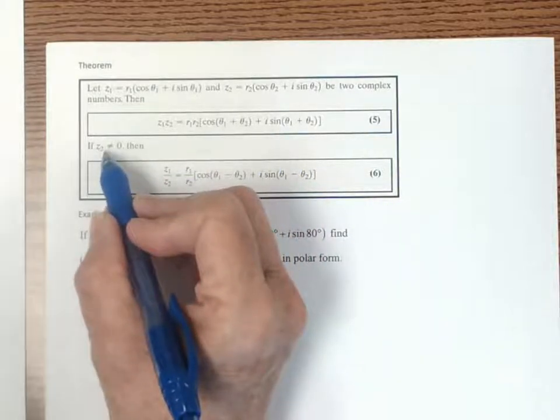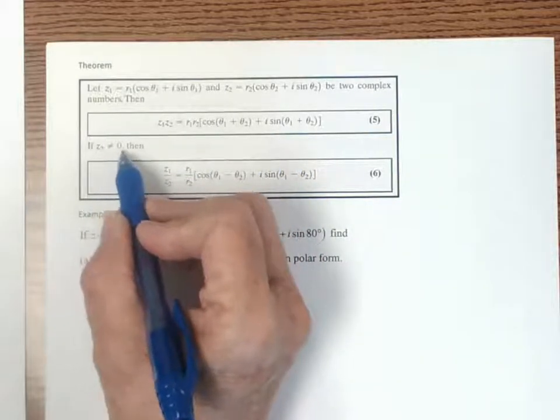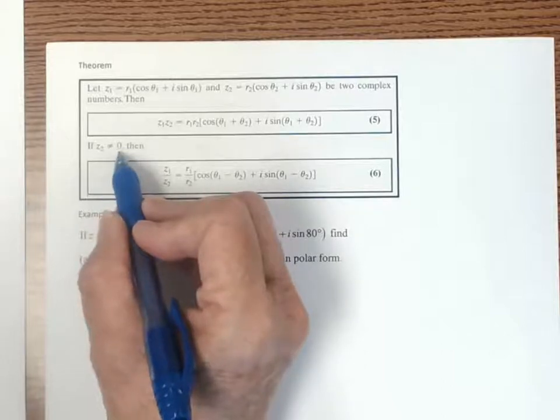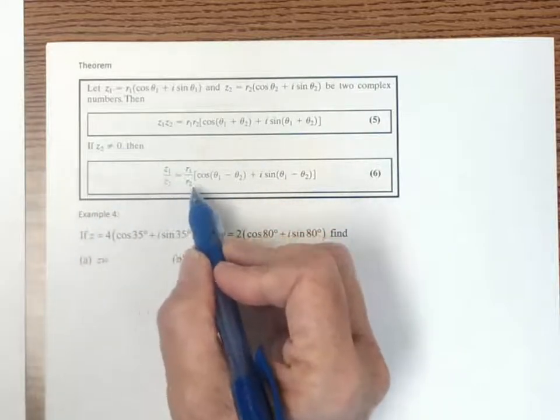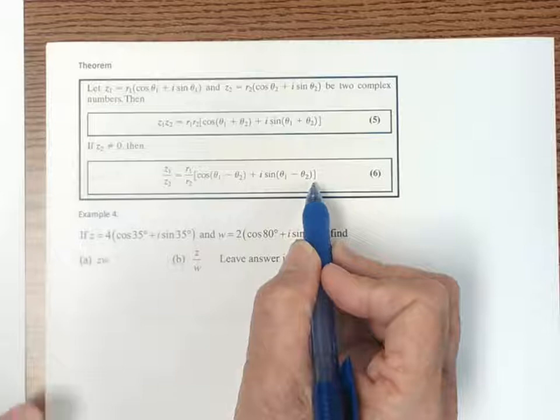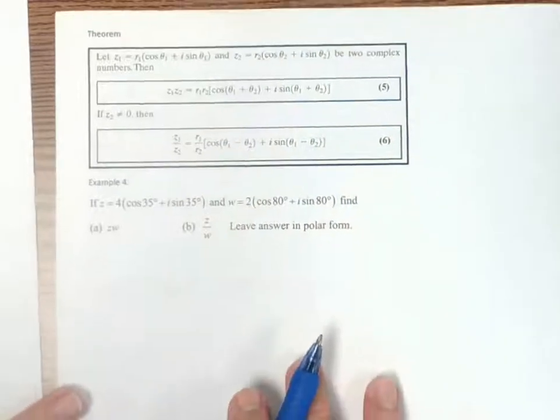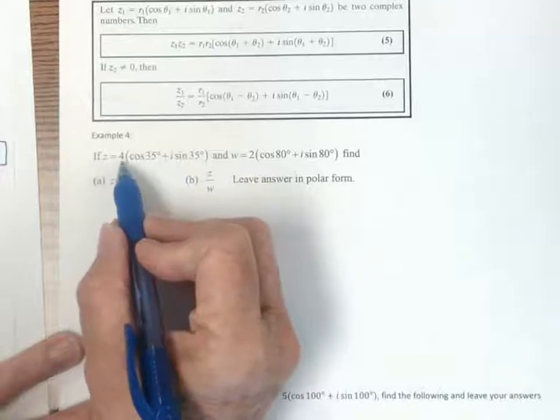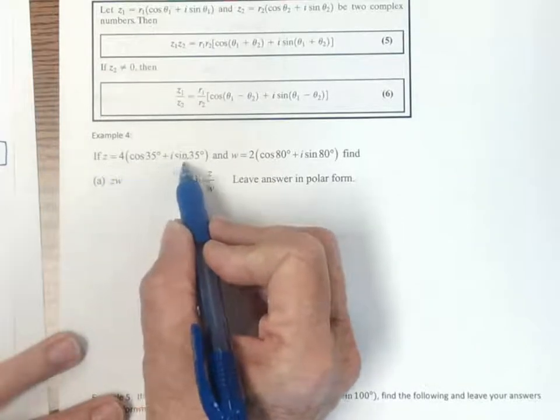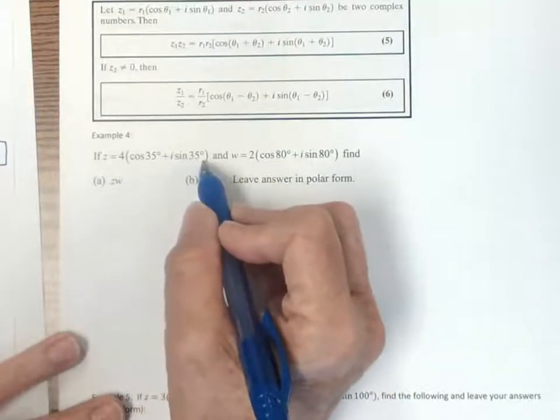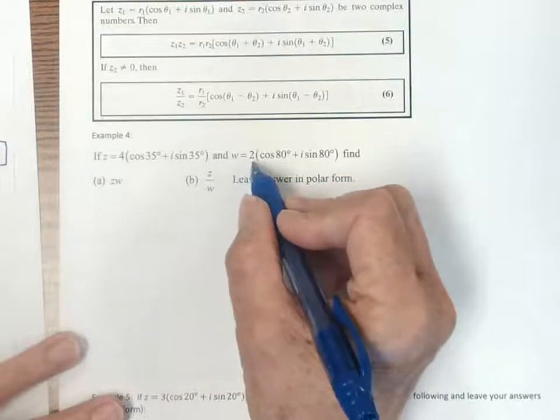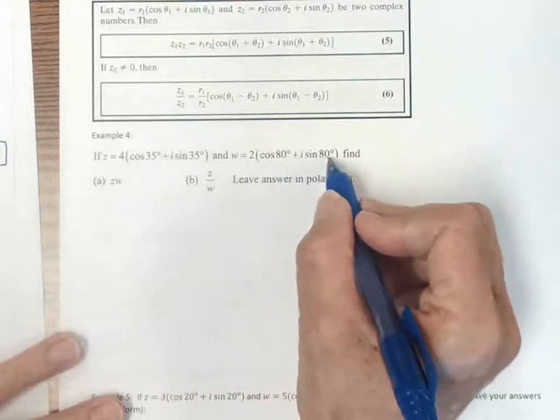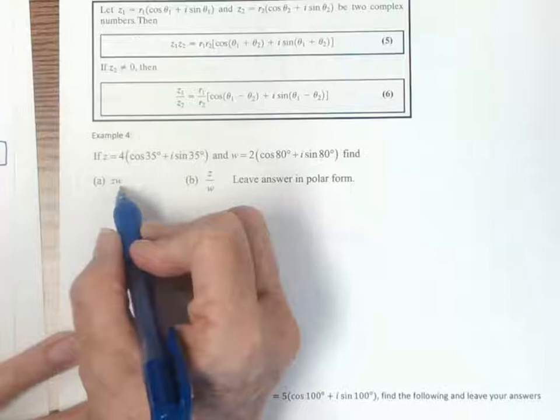Provided that the second complex number is not equal to 0, I can divide them, and here's how I would get the answer. So let's try this. I've got Z is 4 times cosine of 35 plus I times the sine of 35, and W is 2 times cosine 80 plus I sine of 80. I want to find Z times W.